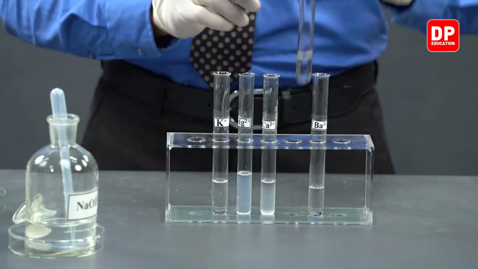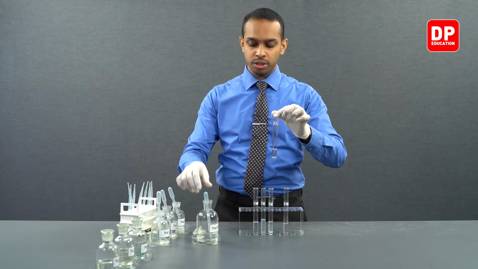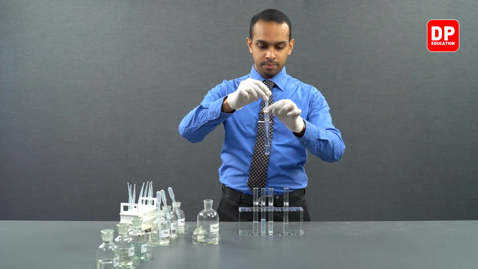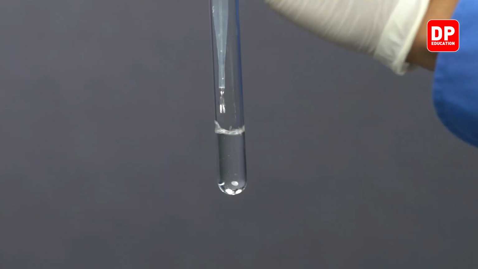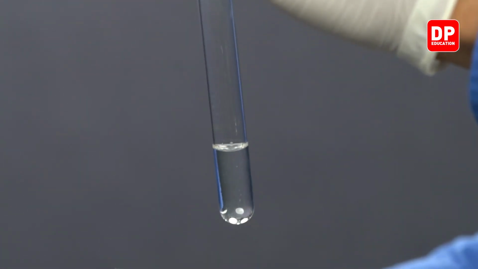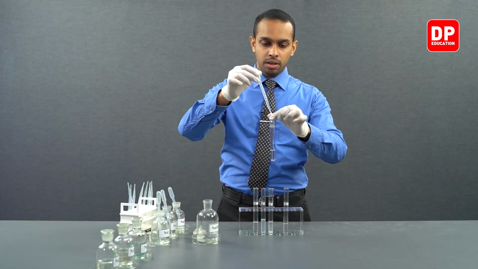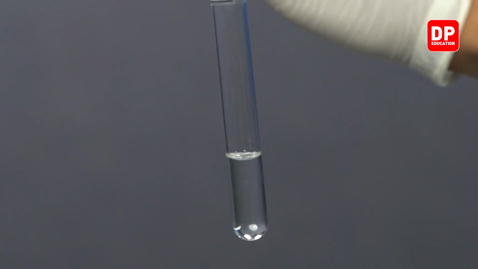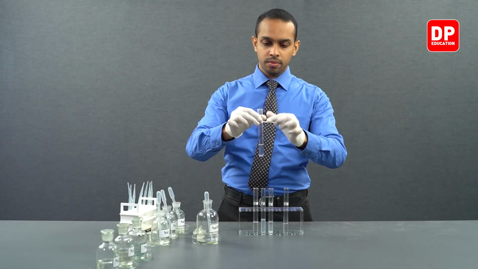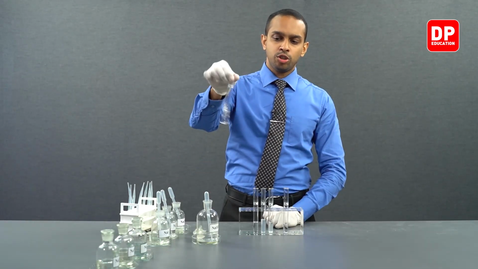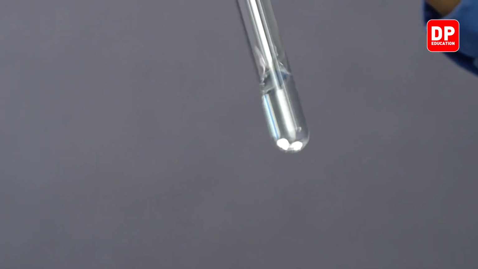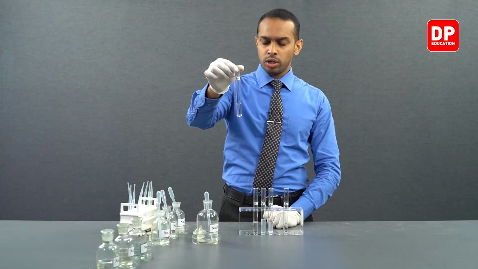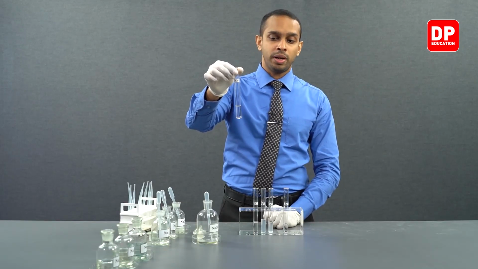Let's take our strontium 2 plus aqueous ion solution and add a small amount of sodium hydroxide and observe what happens. Let's add it drop by drop. And let's observe what happens when you add sodium hydroxide to strontium 2 plus aqueous ion solution.